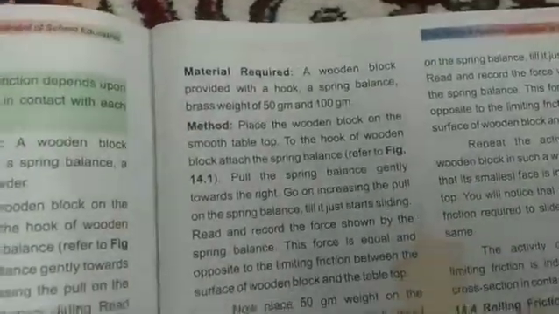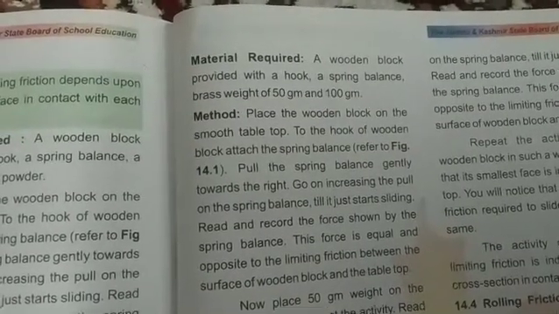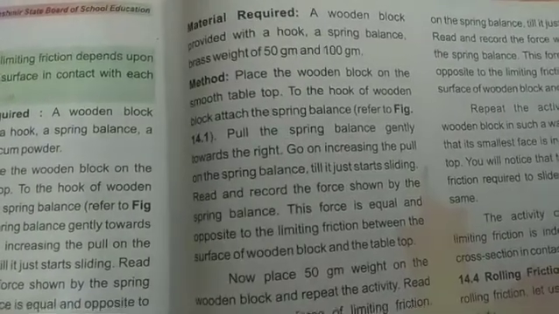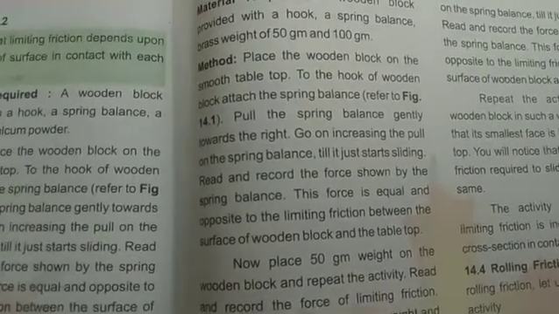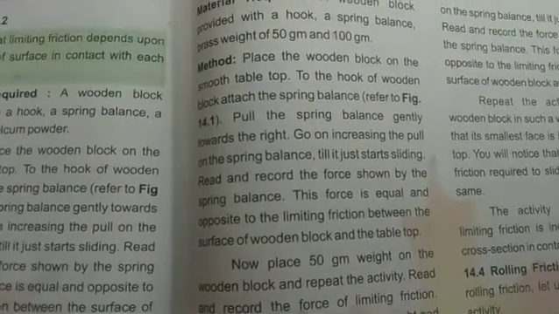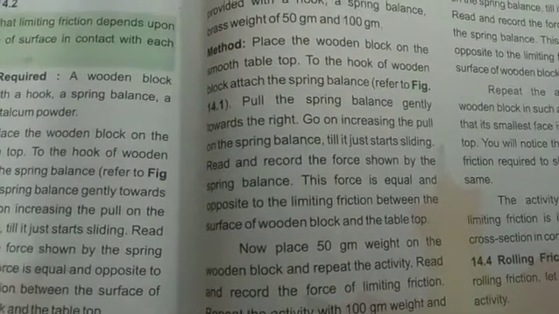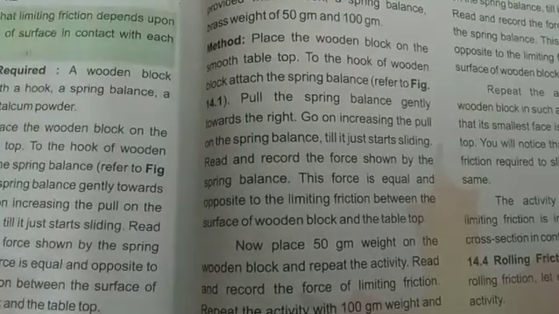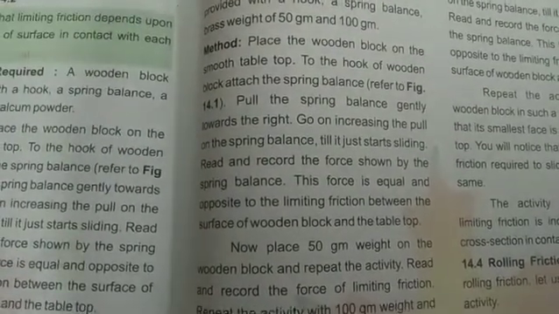Now for this we need a wooden block, similarly provided with a hook as earlier, a spring balance, and a box of two weights: first the 50 grams, then the 100 grams. Now place the wooden block again like that. Now to the hook we are going to attach the spring balance. Now pull the spring balance gently towards the right, increasing the pull till it starts sliding, just like the previous one.